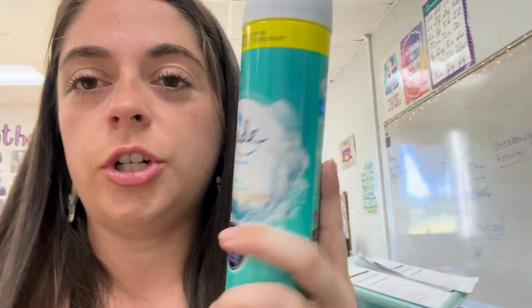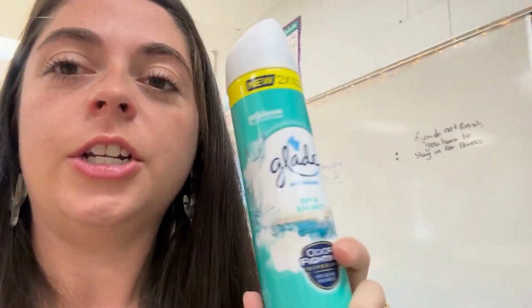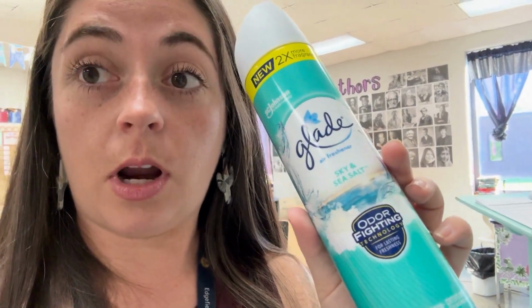All right, you guys, that is it for the lesson planning with me. I do want to show you this air freshener. My neighbor teacher across the hall, I walked in her room and her room smelled so good. It was like, oh my God, we teach stinky middle school kids. How does your room smell so good? And it's the end of the day. And she said, I sprayed the air freshener. I said, well, what kind is it? Because I need to get that exact same kind. And it's this Glade Sky and Sea Salt spray.